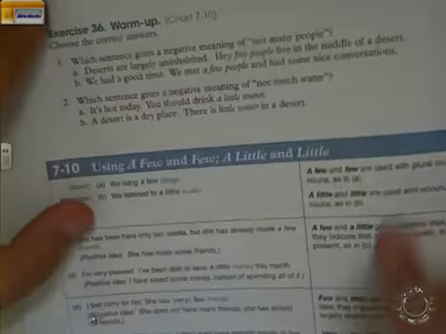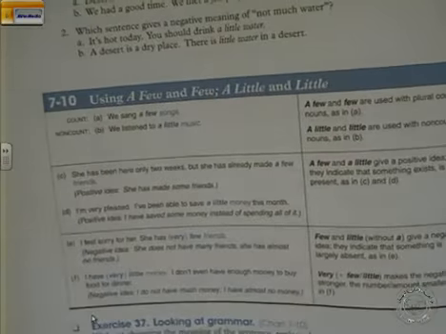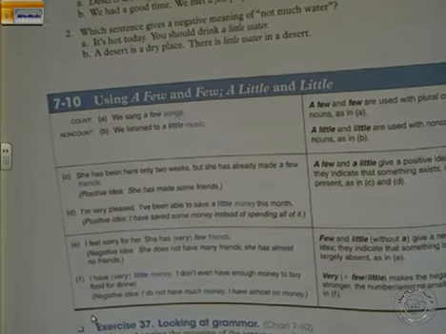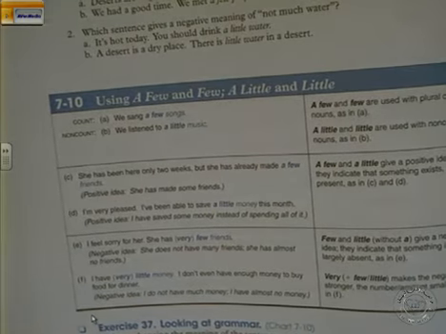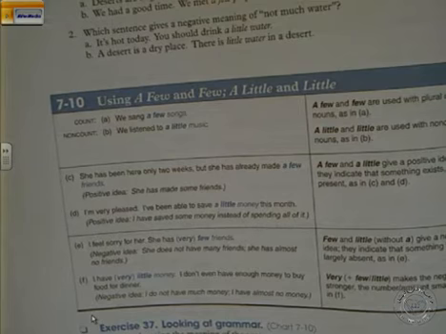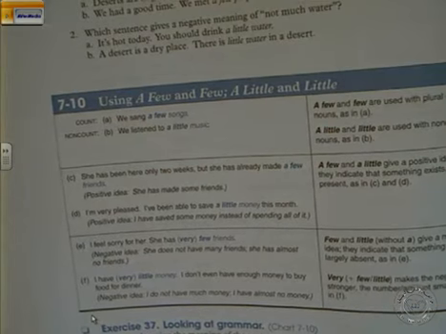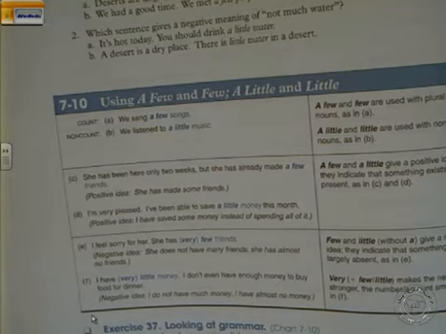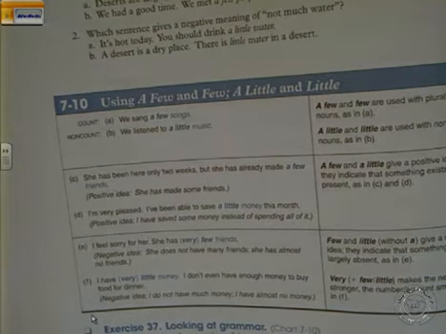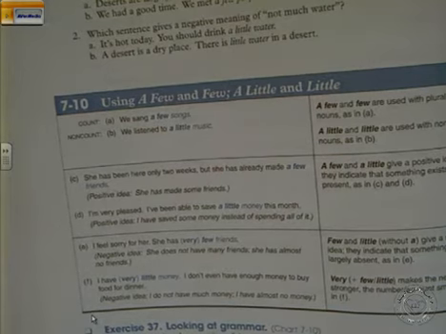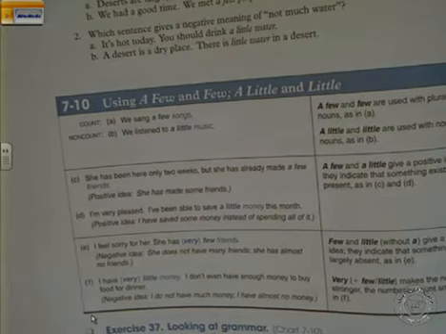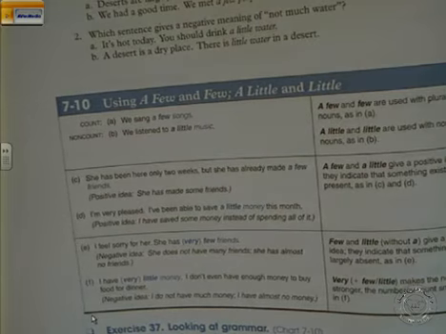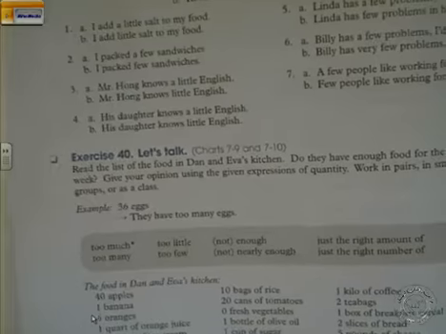Again, this is here on page 126. You will see the difference between a few and few. We sang a few songs. This is something positive. But if you say, I feel sorry for her, she has very few friends, this is negative. I have very little money, it means I don't even have enough money to buy food or dinner. But if you say, I managed to save a little money, this means this is something good, because you managed to save some money.